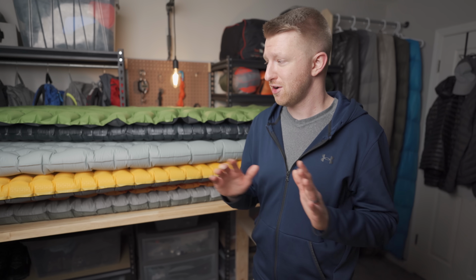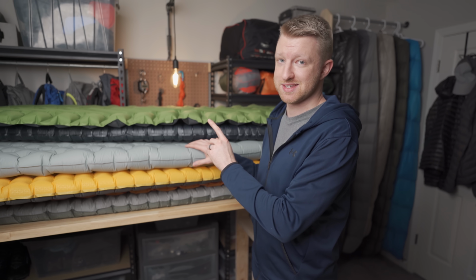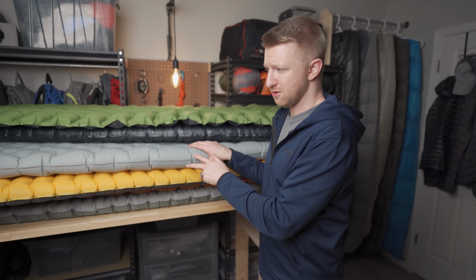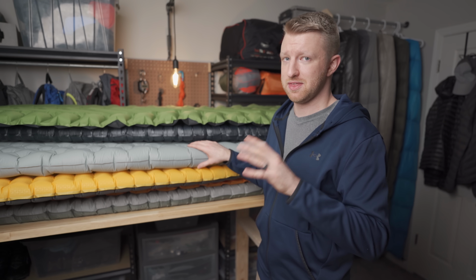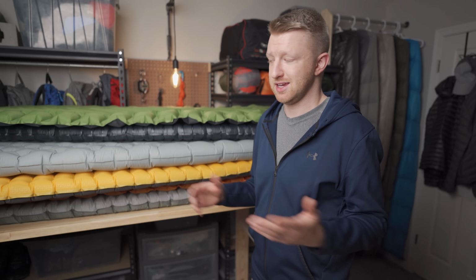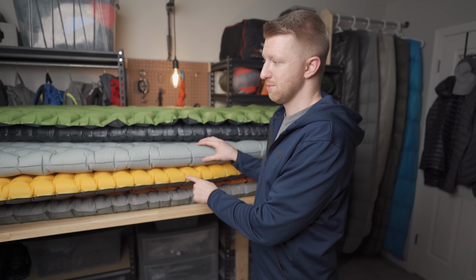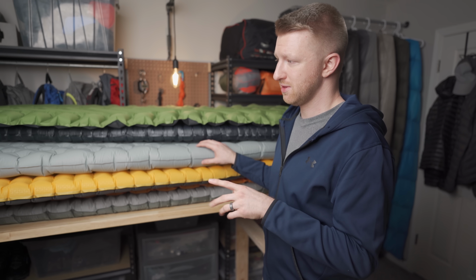And finally, by far the most comfortable inflatable pads I've ever used, I would call it a tie between the Nemo Tensor and the Sea to Summit Etherlite. The Etherlite is a little bit thicker than the Nemo Tensor, so if you're looking for the thickest pad possible, go with the Etherlite, but I haven't had any issues with bottoming out on the Nemo Tensor. Very comfortable pads. I sleep really well on both of these.